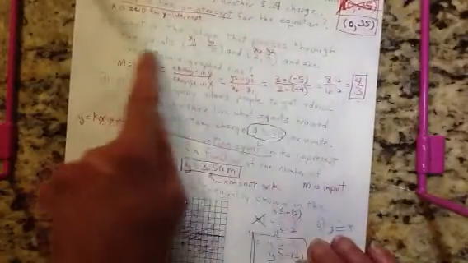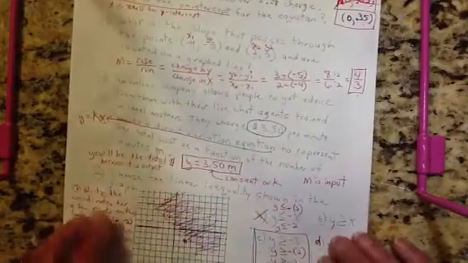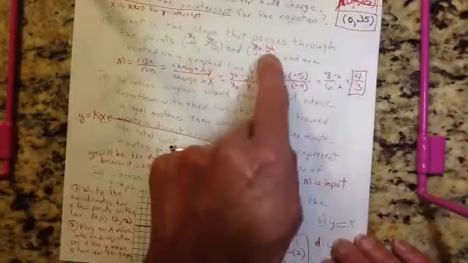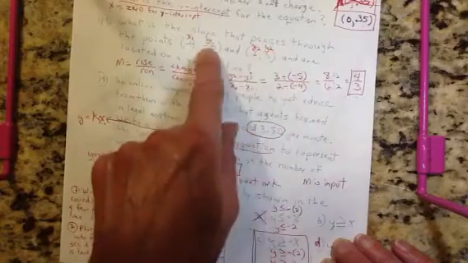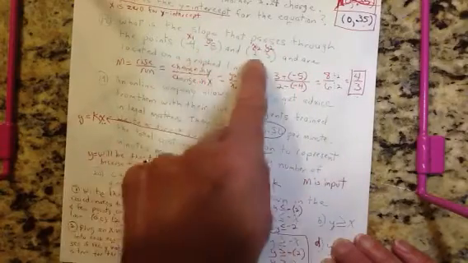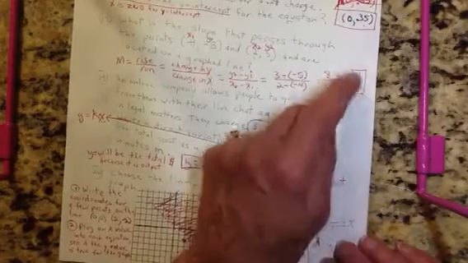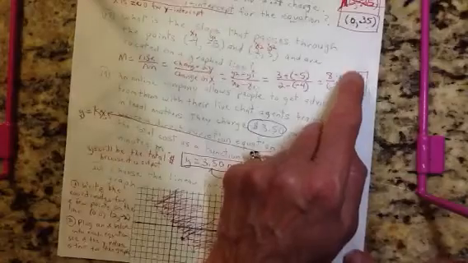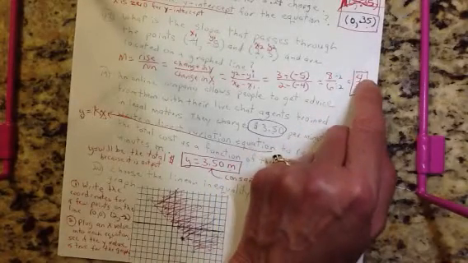What is the slope that passes through the points, this point and this point, located on the graph line? So here's a bunch of information about slope. You can see I made this my second point, my first, y2 minus y1 over x2 minus x1, plugged them in, solved, and the slope is 4 over 3. In other words, it goes over 3 for x and up 4 for y.